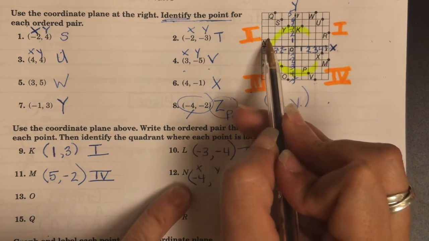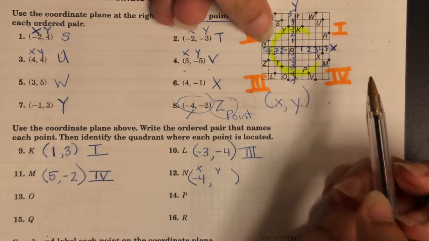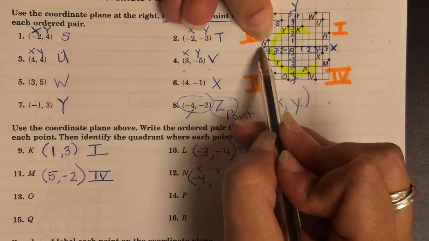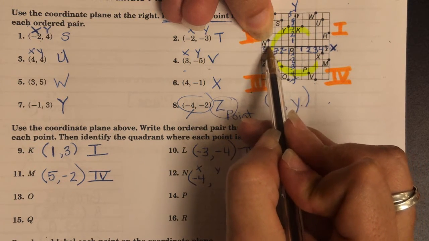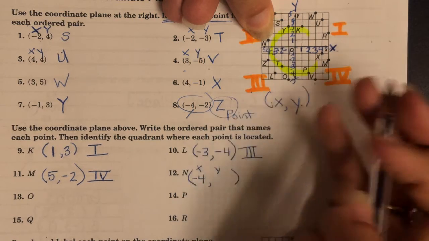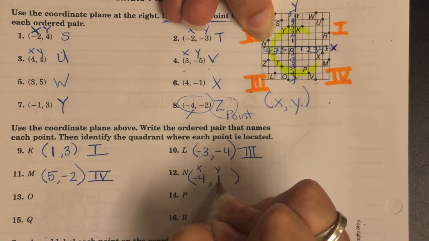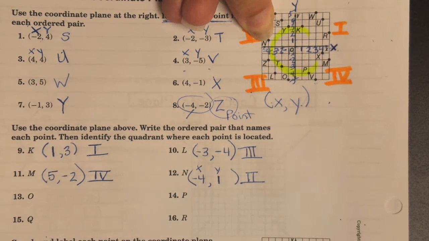Wait a minute. N is right here, though, guys. You have to look for the dot, which is going to be hard because that N is in the box. But it's up here. So 1, 2, 3, 4, negative 4. And then up, how many? 1, positive 1. And the quadrant is quadrant 2.